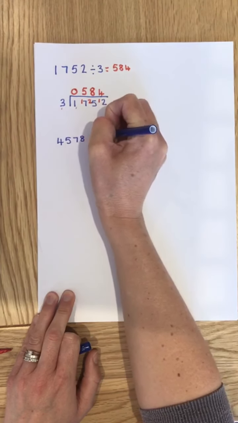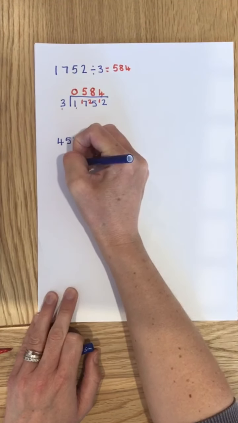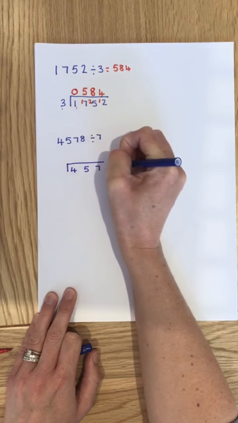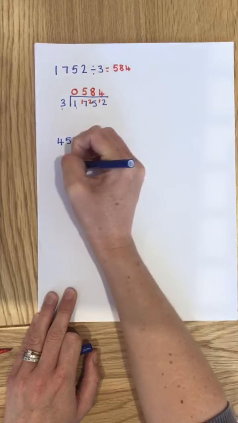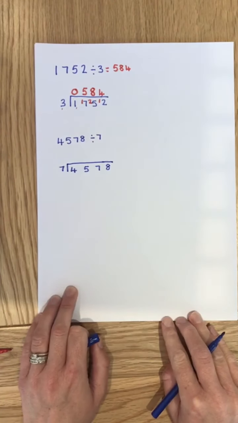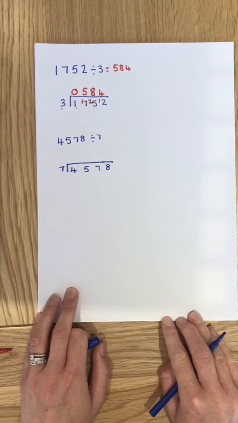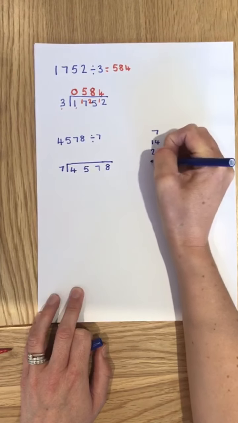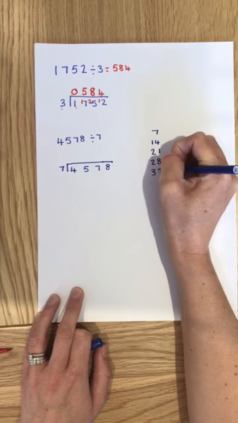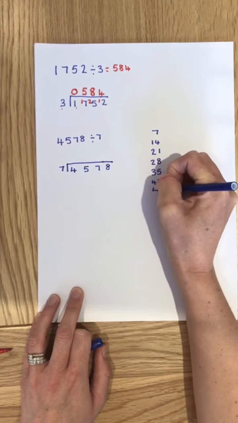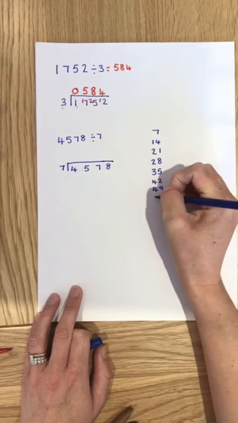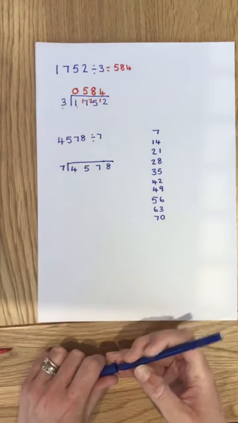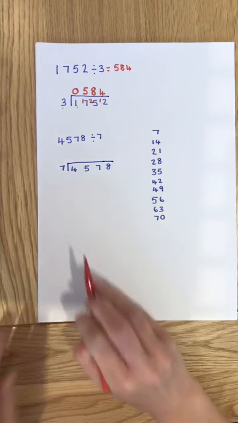Looking at another example with single digits, if I have 4,578 divided by 7, I put the number being divided, which is 4,578, underneath the bus stop, and the 7 outside. Now at this point, if you are not confident with your 7 times tables, write them down the side, because it will help you out when you are going through them. I'm only doing it up to 10 because that's all you need to do.